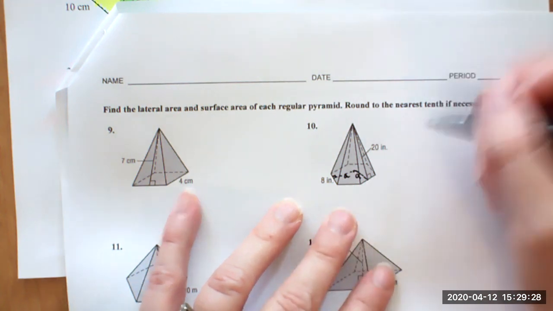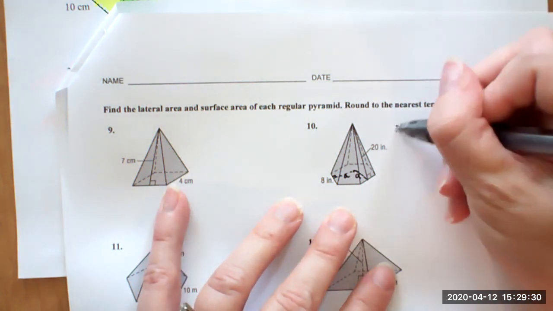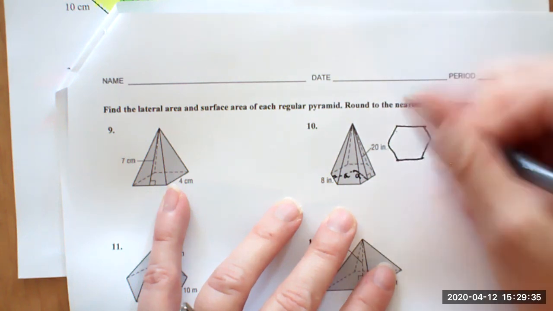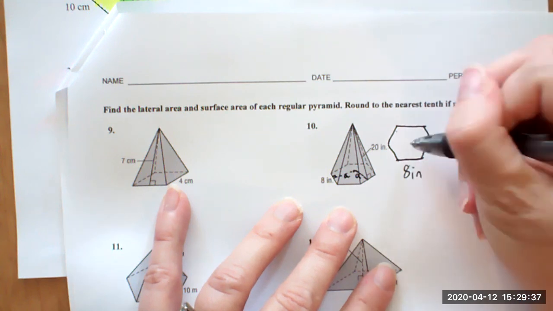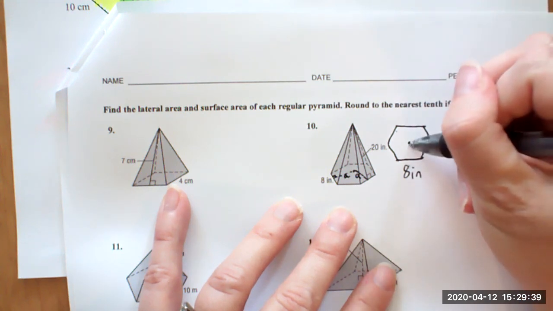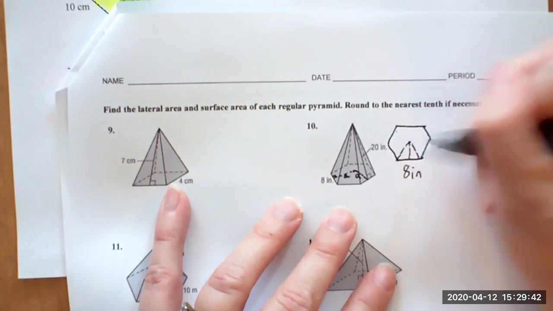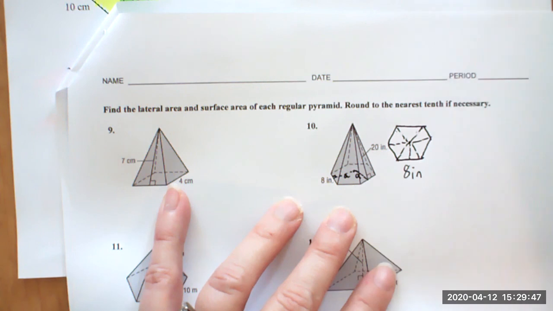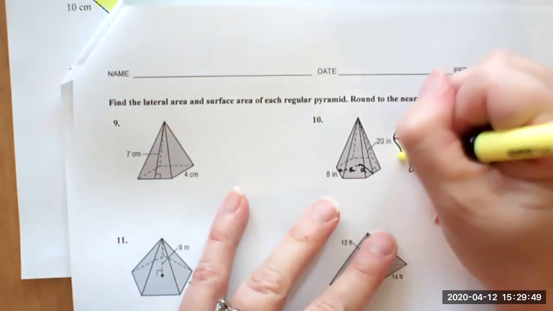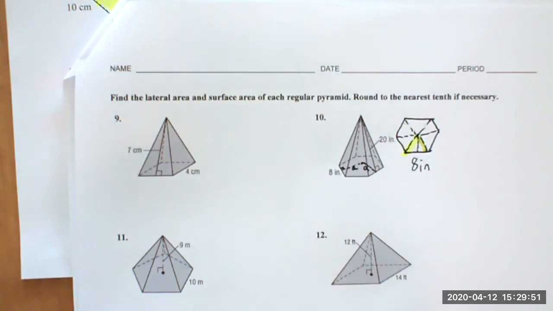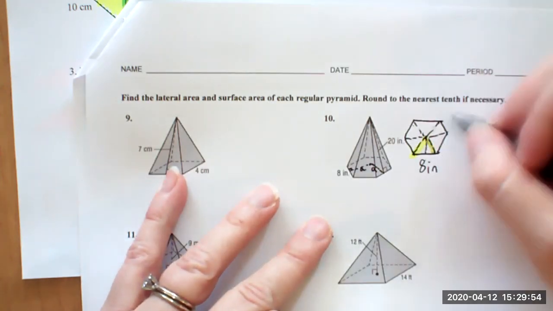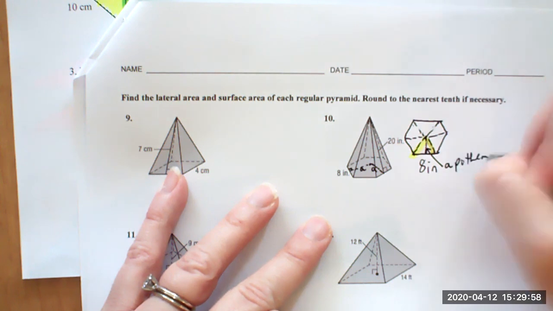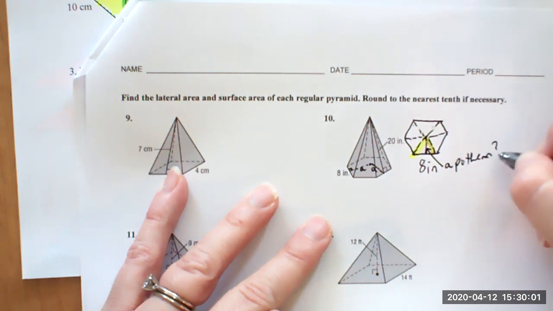Probably what you'll want to do is redraw the hexagon over here and work on it, possibly labeling a side 8 inches, breaking it up into triangles, and then focusing on this triangle and noticing that you have to calculate the length of the apothem. In order to get the surface area, you need to know what that apothem is.